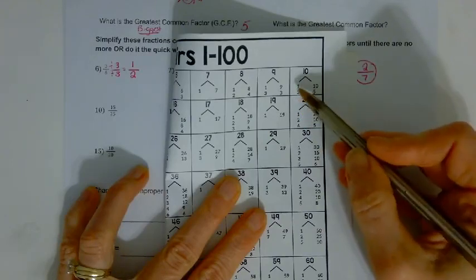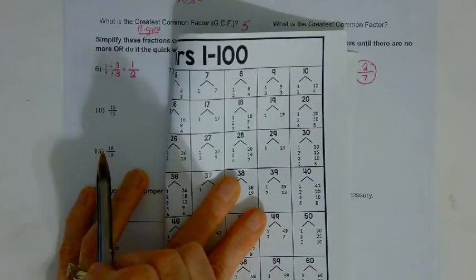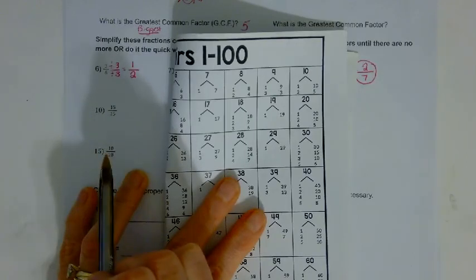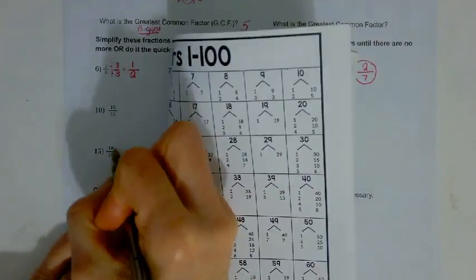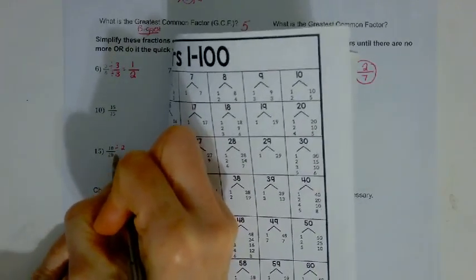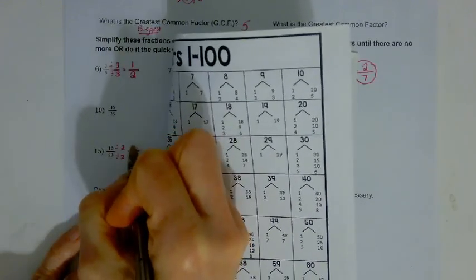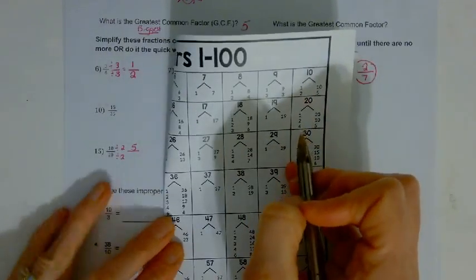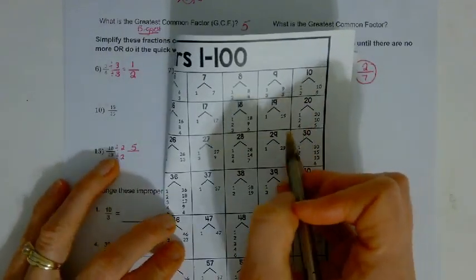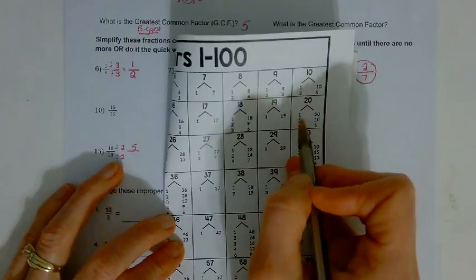They have a 2 in common. So we could divide both top and bottom by 2. These are both even. And that's fine if you divide by 2. Watch what happens if I divide by 2 on the top and divide by 2 on the bottom. 10 divided by 2 is 5, and 20 divided by 2 is 10.